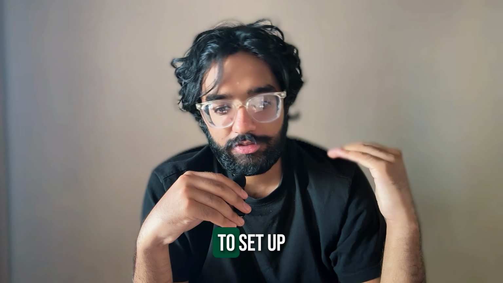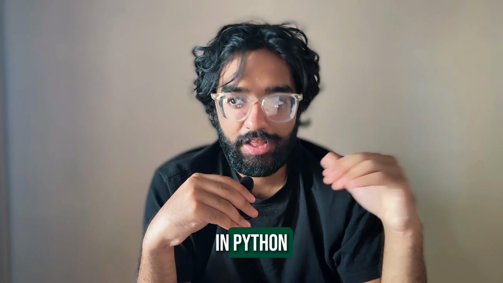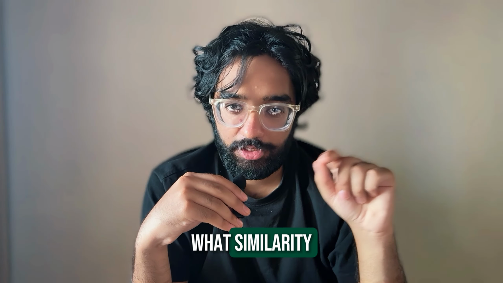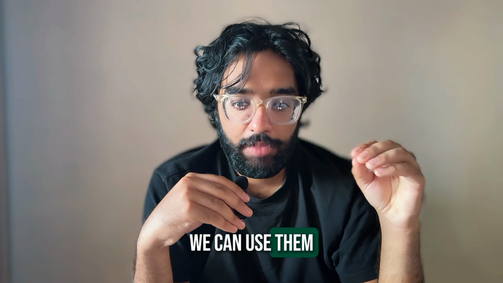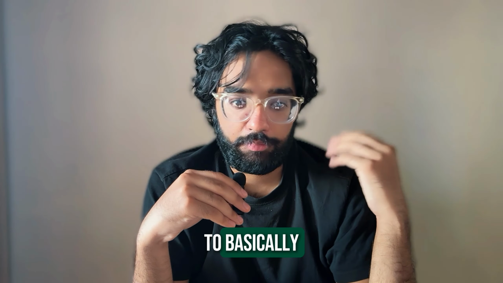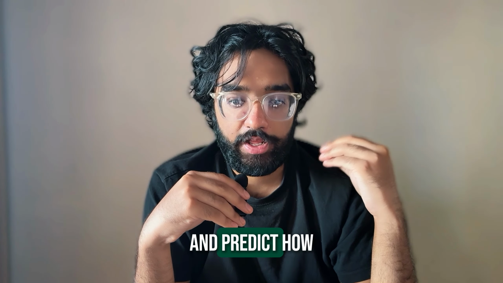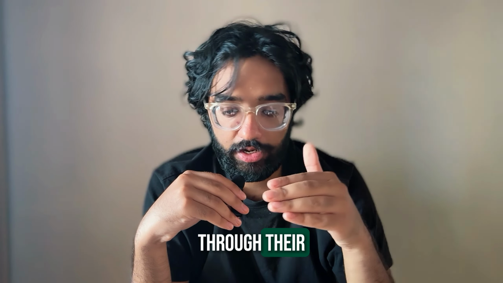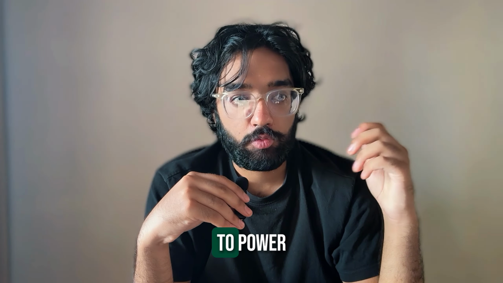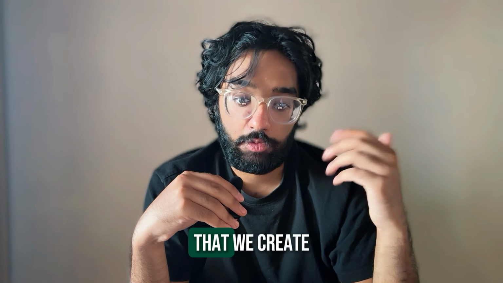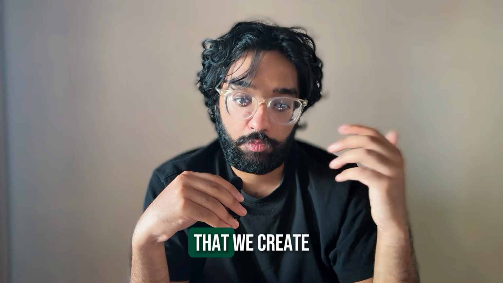Now today we're going to set up a simple vector database in Python, and I'm going to teach you what similarity scores are, how we can use them, and how other companies use them to predict patterns and predict how data flows through their applications, and how we can use these to power context-based applications that we create. So let's get started.